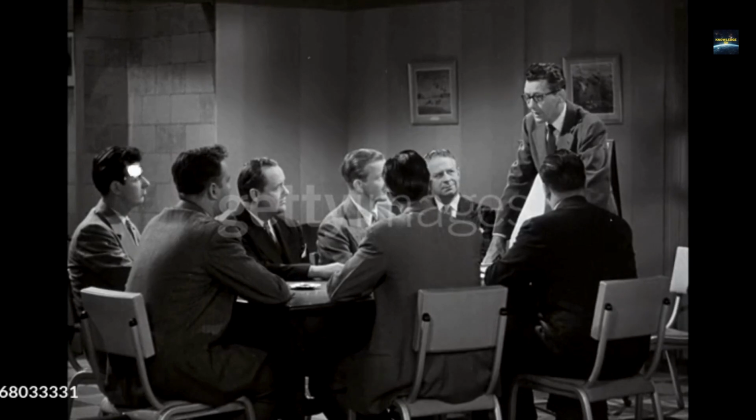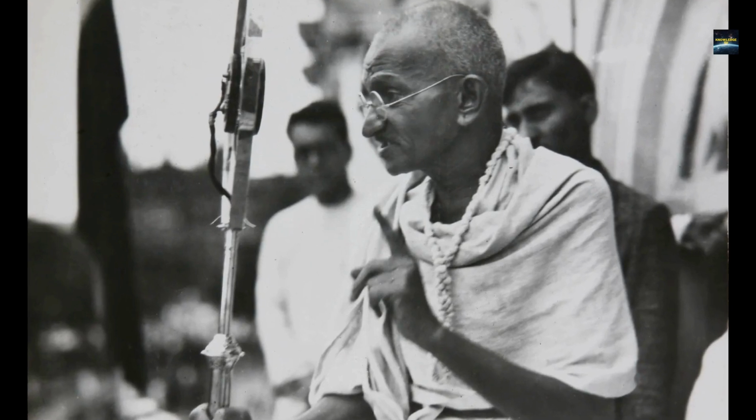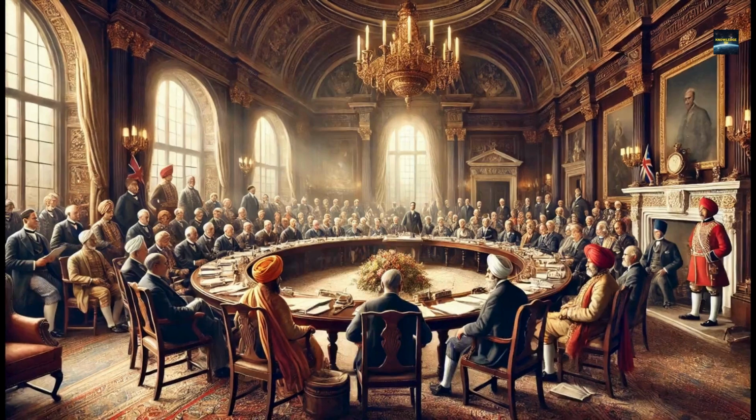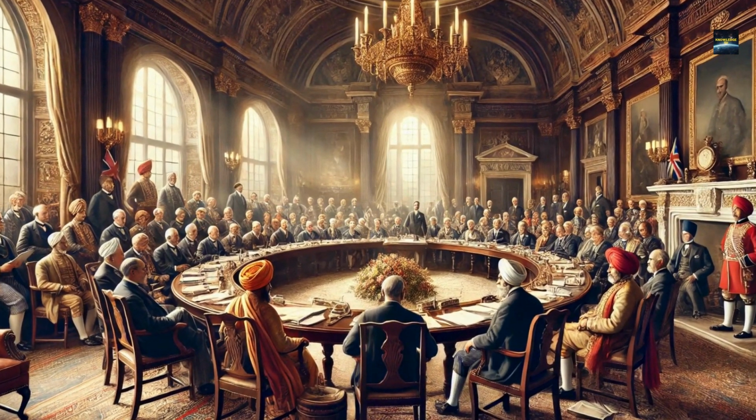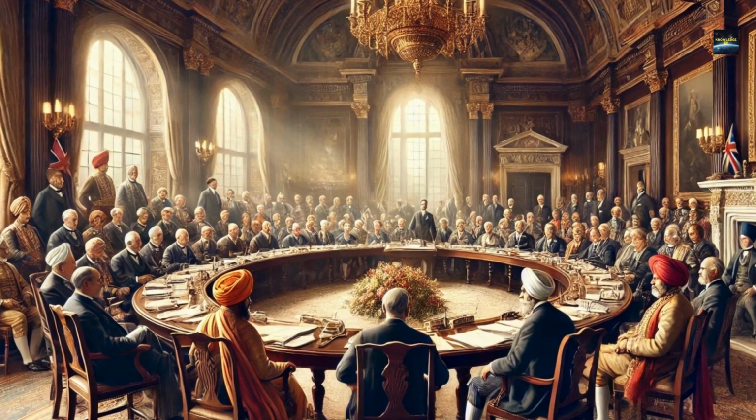In 1931, the second Round Table Conference was held. This conference also failed. And when Gandhi and other Congress leaders returned to India, they were arrested again. The third Round Table Conference was held in 1932, but it had very few representatives, thus it also failed.